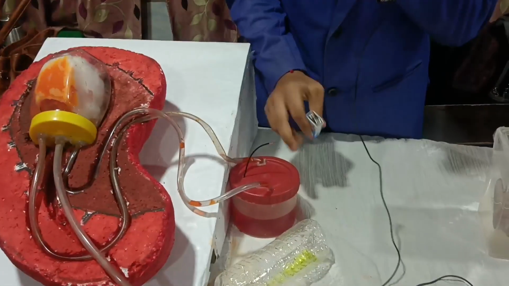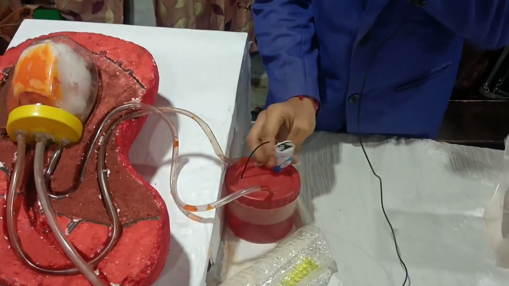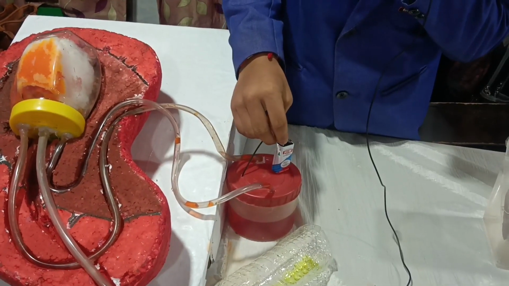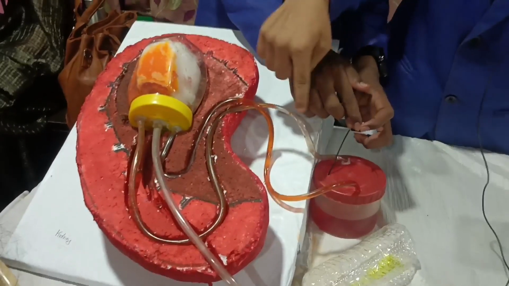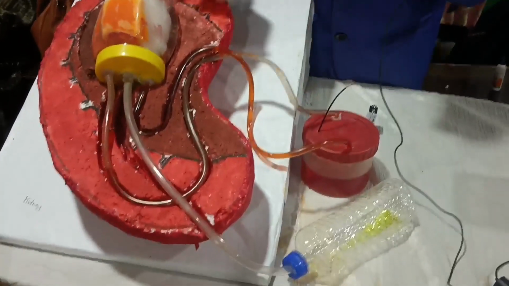The heart, for example, is a body organ. As the heart pumps the blood in our body, it will also pump the blood in this model. As it is pumping here, the impure blood is transferred to the kidney.